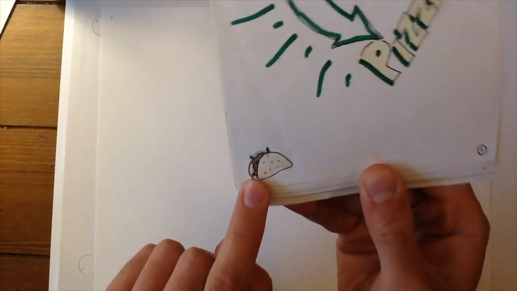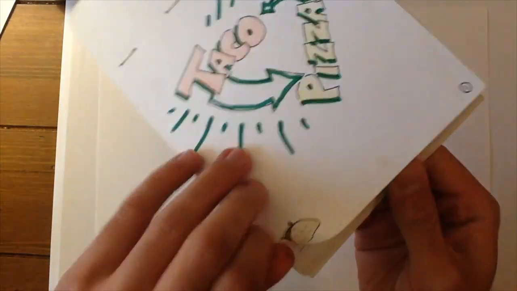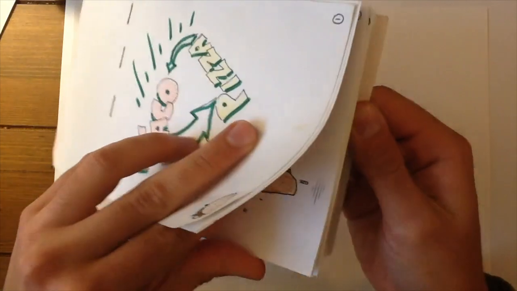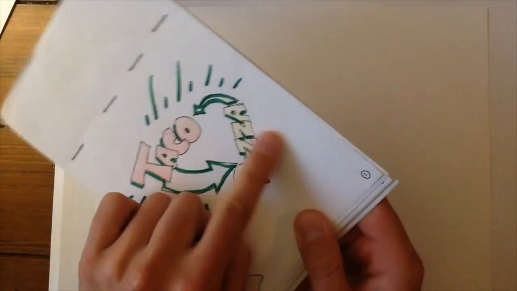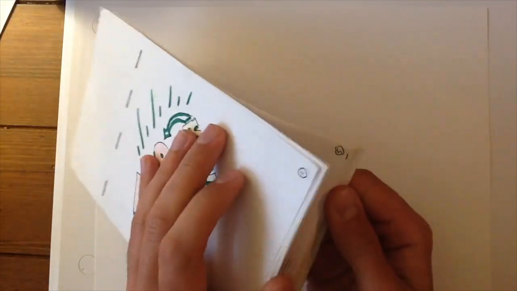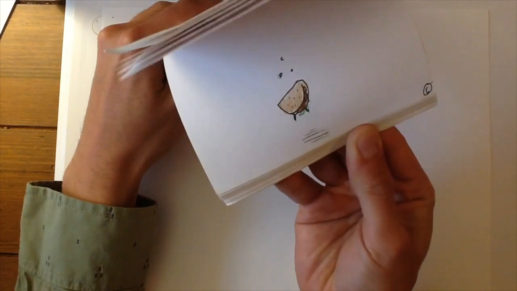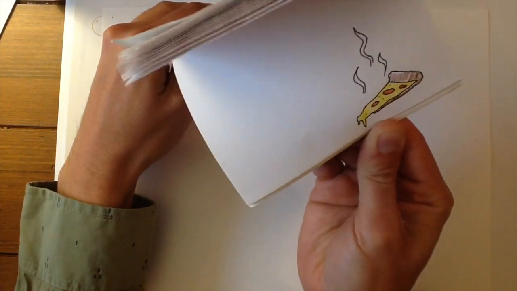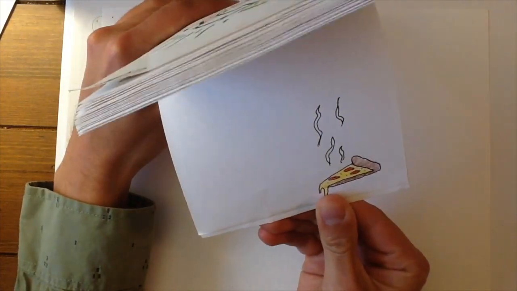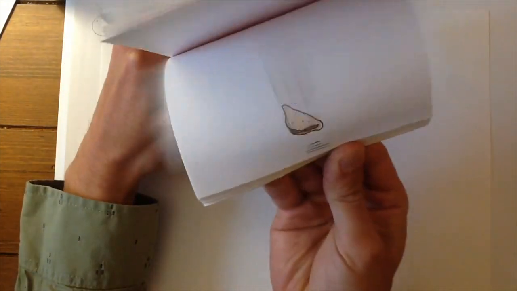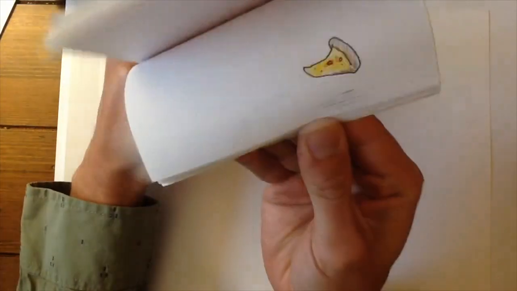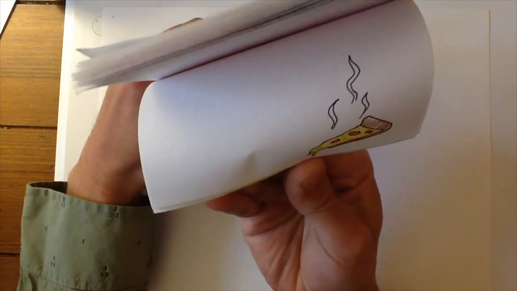This is a small little drawing of a taco I did, and as I turn the page, the taco starts to transform into, you guessed it, a pizza. I actually numbered my pages in this book, which makes it helpful. Let's see if I can get the effect here. And at the end, we have a nice steamy pizza. The faster you move it, the more animated it appears.